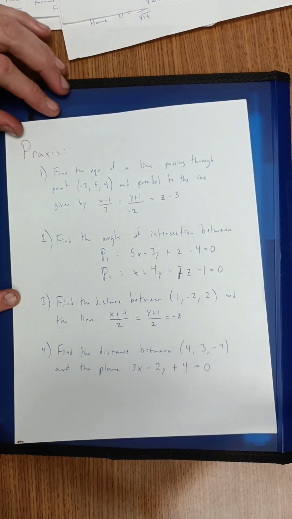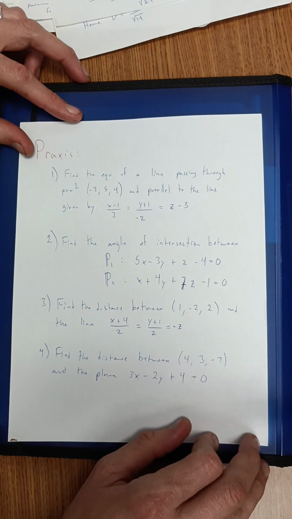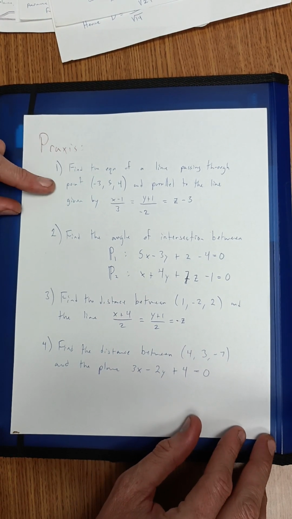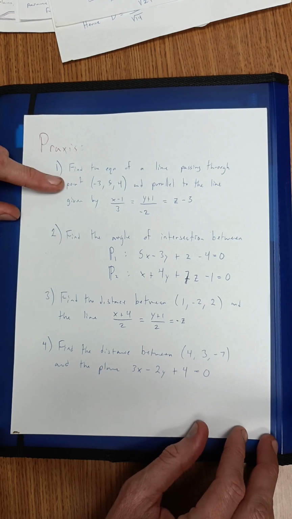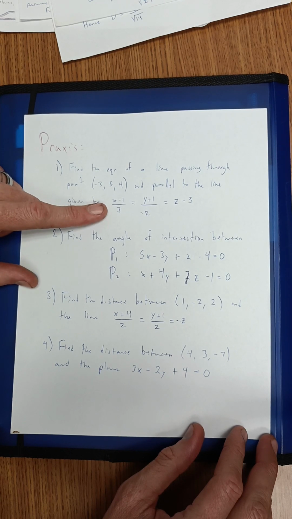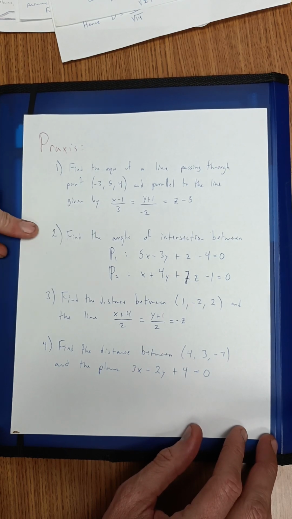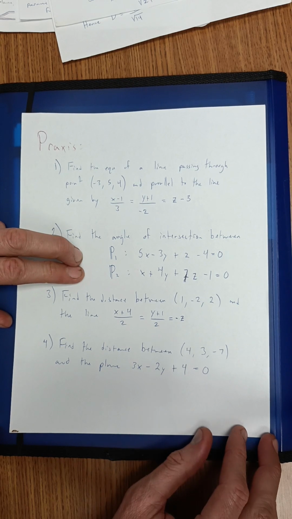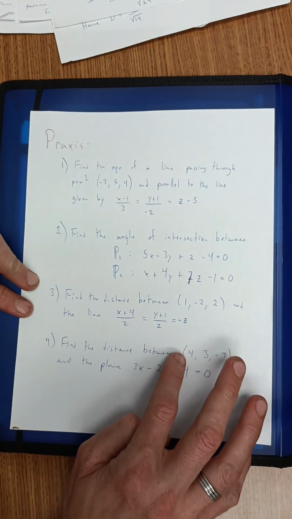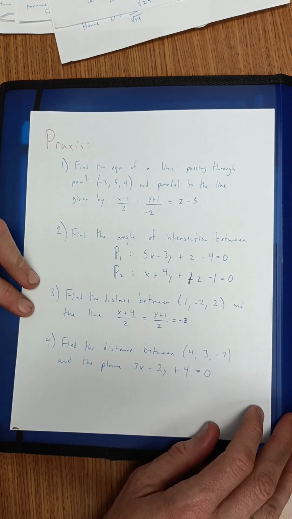Here is some practice for you to think about yourself. Try these on your own. First, find an equation for a line passing through a point and parallel to another line. See if you can extract the vector that would have gone into this. Then try finding the angle between two planes. Then try finding the distance between a point and a line and a point and a plane.